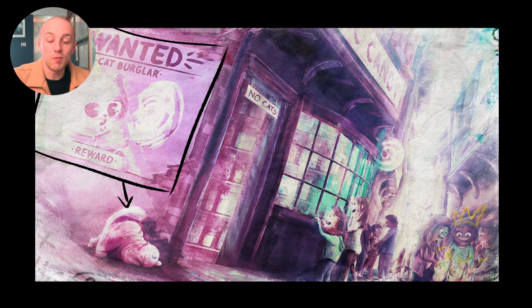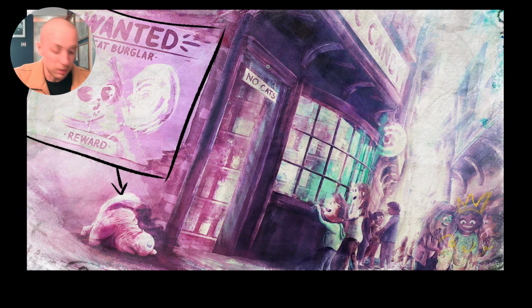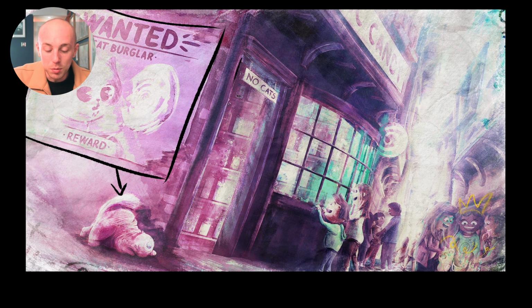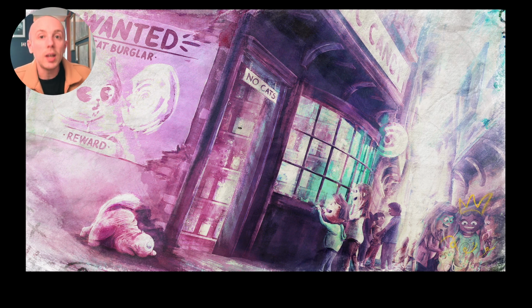The next element is the no cats. Oh, I zoomed out. Hold on. Yeah, the next element is the no cat sign on the entryway to a shop. And that just backs up this clue by here. So you can put the two pieces together and understand that this poster is connected to this shop. And that is the main idea behind it. It's just implying story rather than telling it, and letting people infer whatever they want to infer with that information.